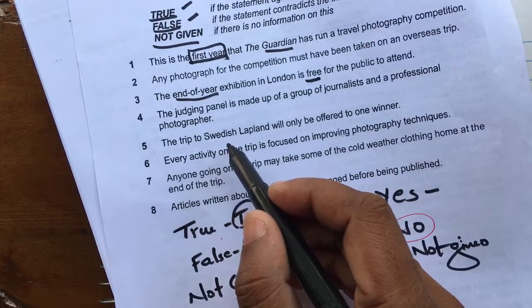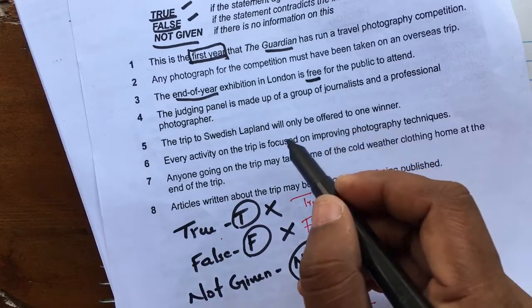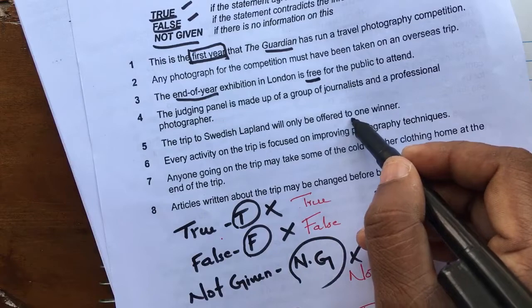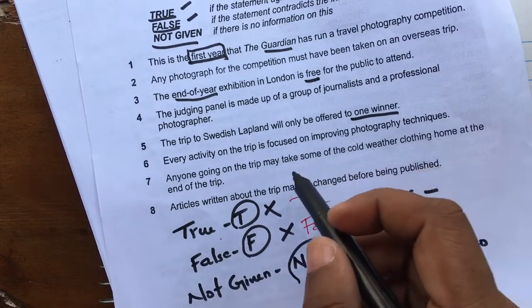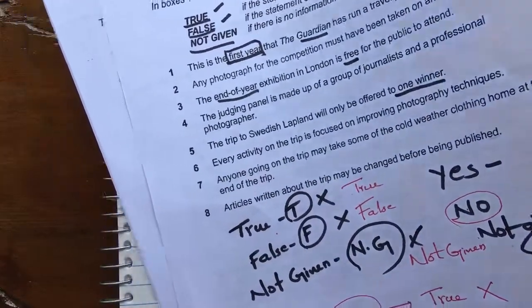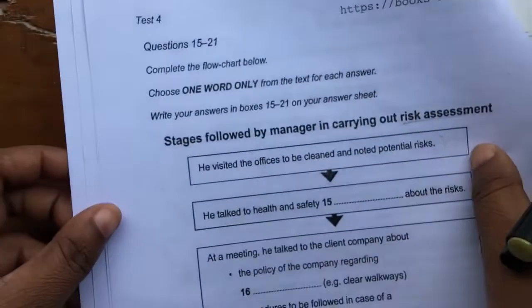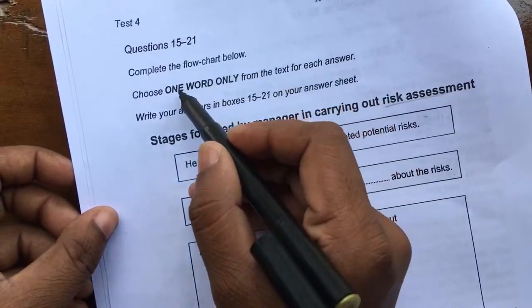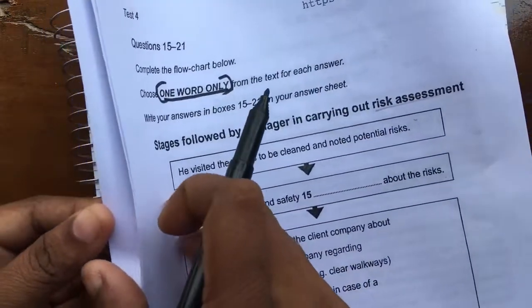This is about the trip to Swedish Lapland will not only be offered to one winner. Okay, what they are saying is the trip is given to only one winner. Only the winner gets the trip to Swedish Lapland. You got it? So understand thoroughly your keywords. Let's move to another question here. I'll move to this question. Okay, here what it is about, just one word only. Okay, understand, this is just one word only.